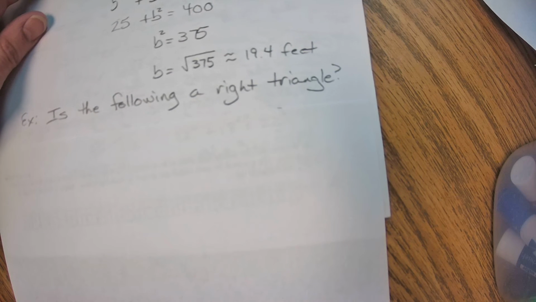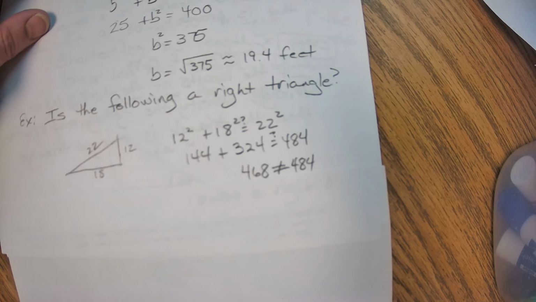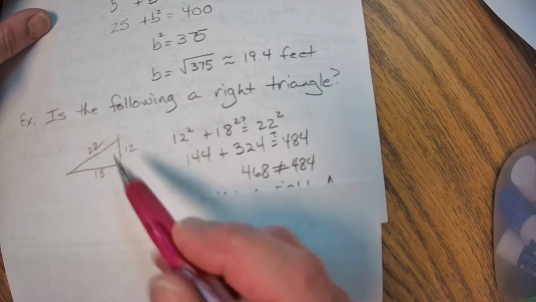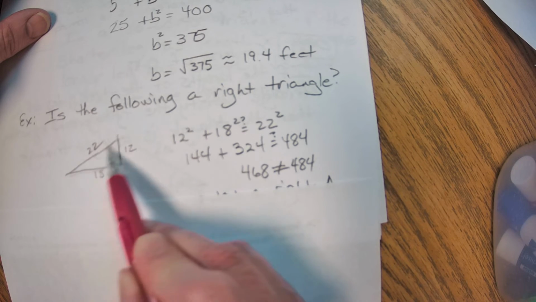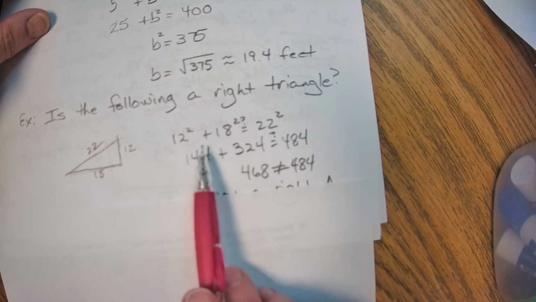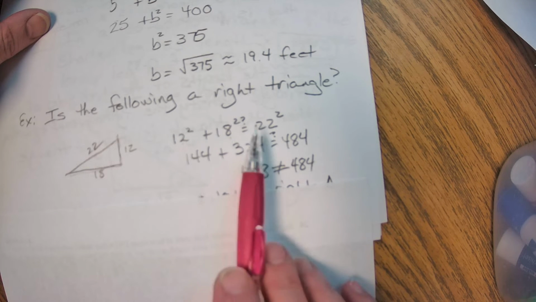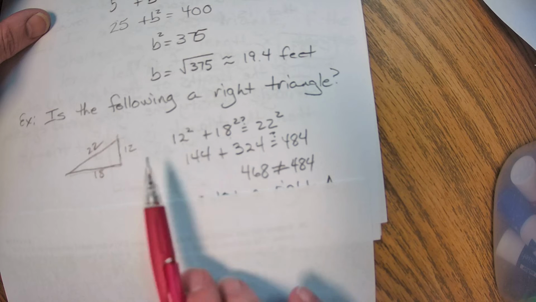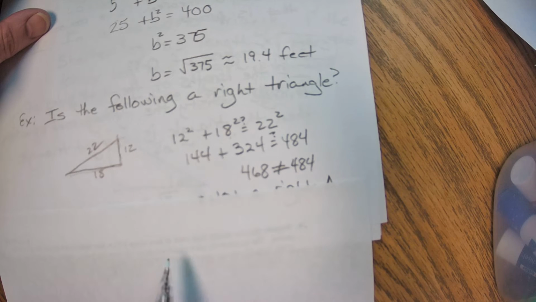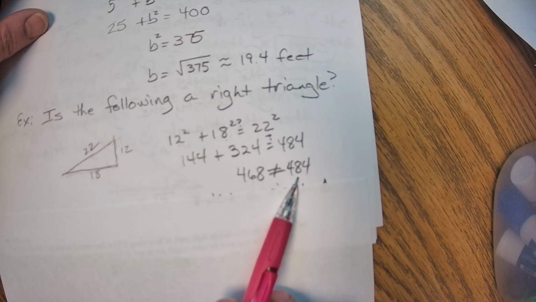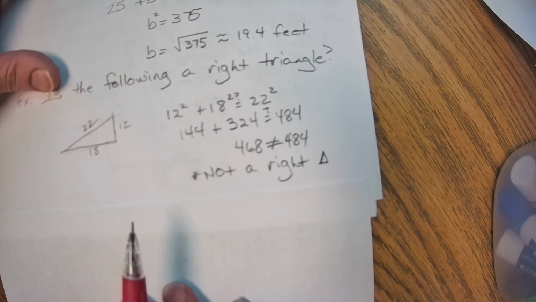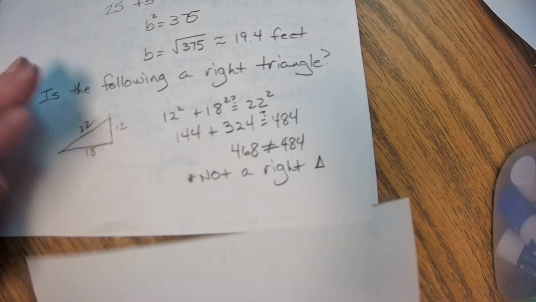Here's another example. Is the following a right triangle? So if it is a right triangle, then this squared plus this squared equals this squared. So let's see if it does. 12 squared plus 18 squared, does it equal 22 squared? Well, 12 squared plus 18 squared is 468, and that does not equal 22 squared. So no, that is not a right triangle.